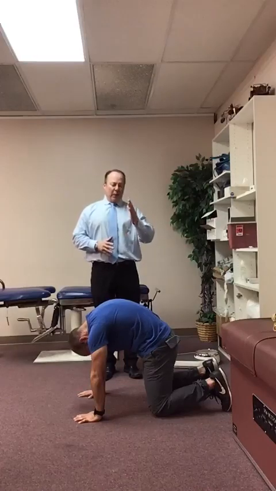From there, he's going to drop his belly towards the ground. He's going to stick his butt out, and he's going to arch his head back. And he's going to hold that position for 30 seconds. This stretch feels amazing. Both ways. Okay? Good. Jake can jump up for me.